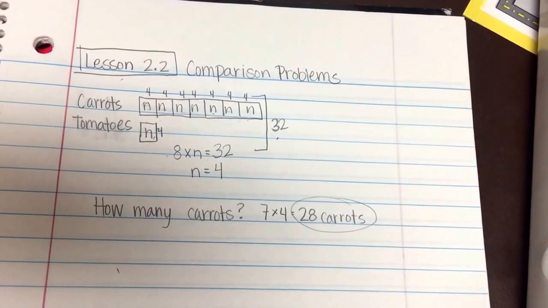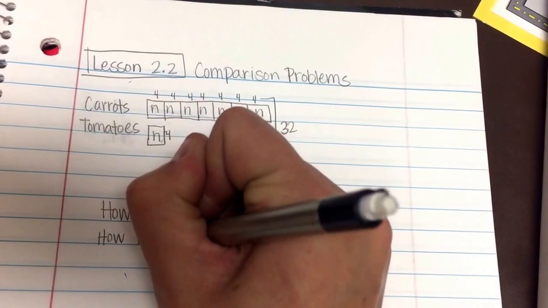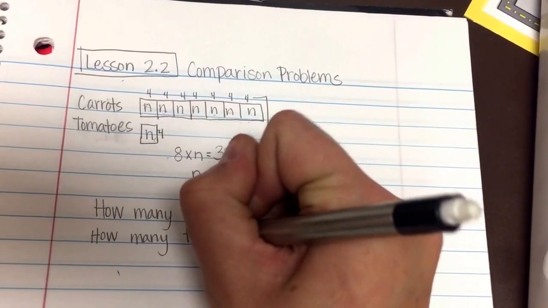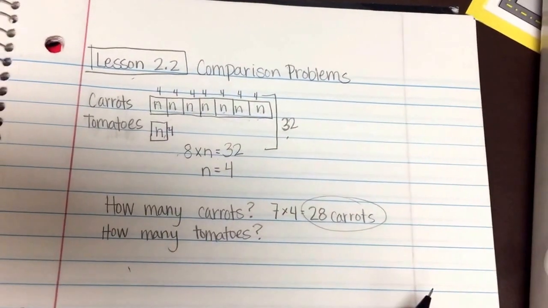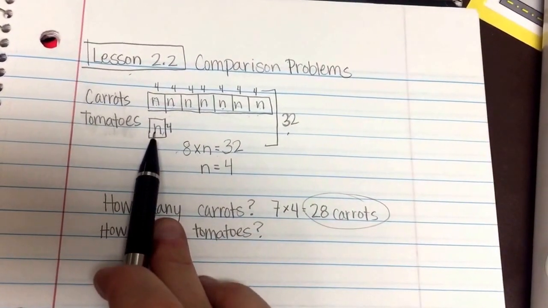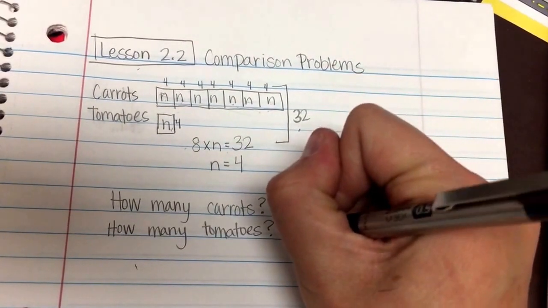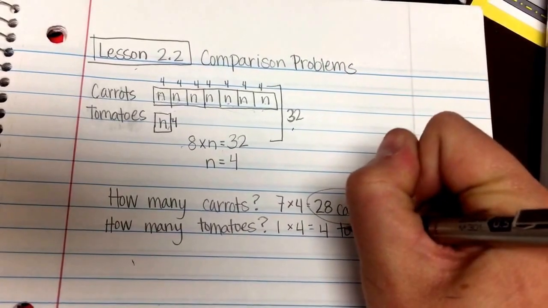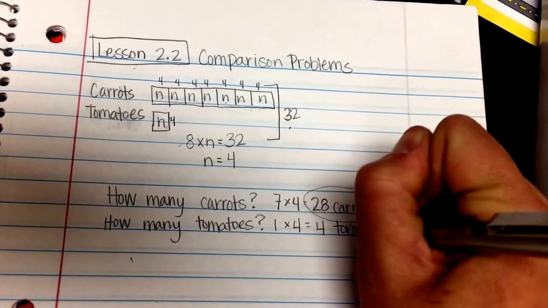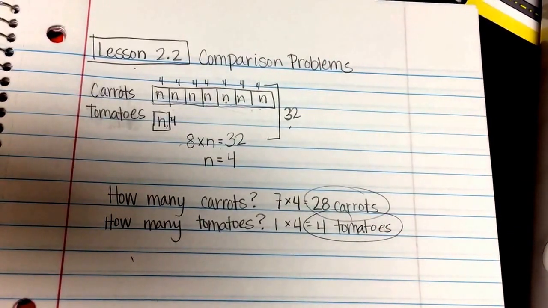If the question was wanting to know how many tomatoes, students would then look at the tomato box. Well, n is worth 4 and there's only 1 box, so therefore 1 box times 4 is equal to 4 tomatoes.